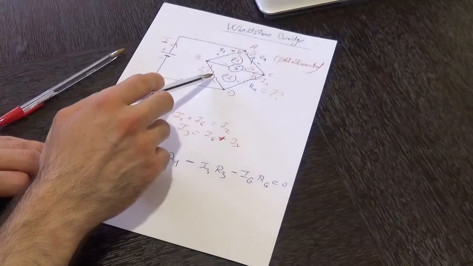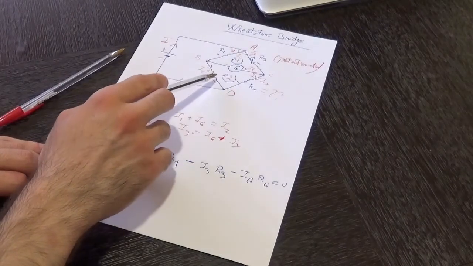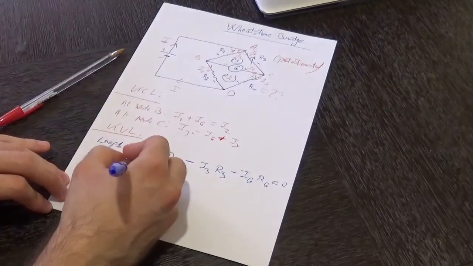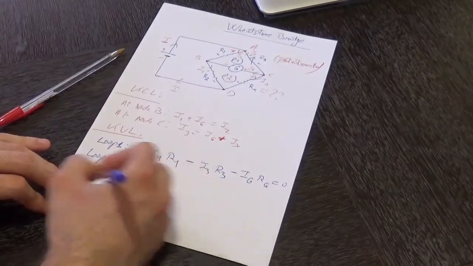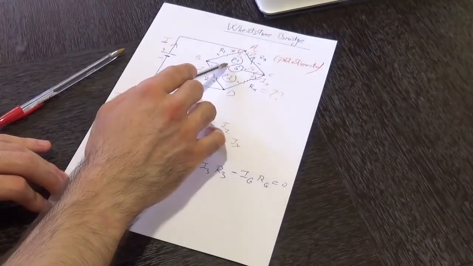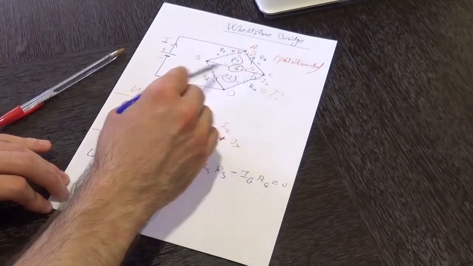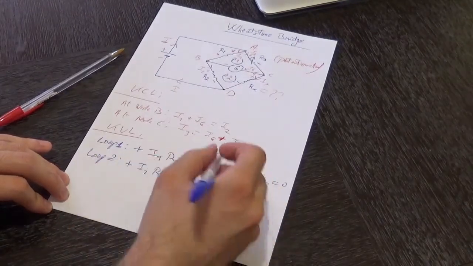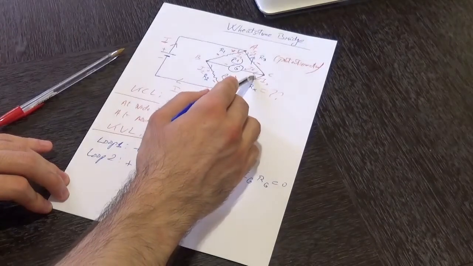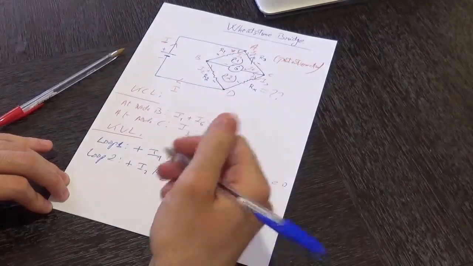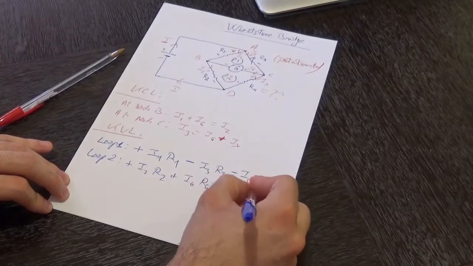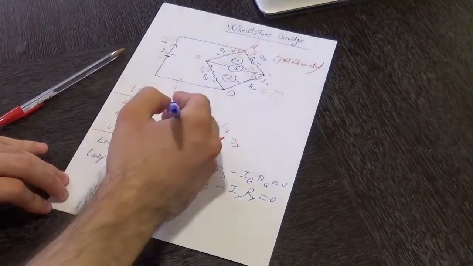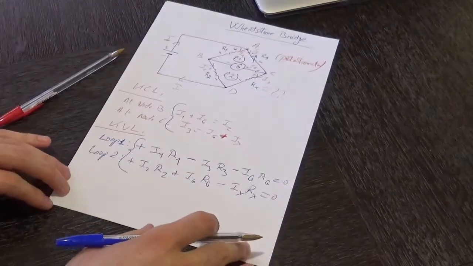Now in loop number 2 we are crossing R2 from negative to positive, from low to high voltage point. Therefore we have a voltage lift, so it's plus I2 times R2. The galvanometer, we are also crossing it from negative to positive, so also over here we have a voltage lift, so it's plus Ig times Rg. And finally Rx being crossed from positive to negative, so it's a voltage drop, so minus Ix times Rx equal to 0. So we have established over here two equations for KVL and over here two equations for KCL.